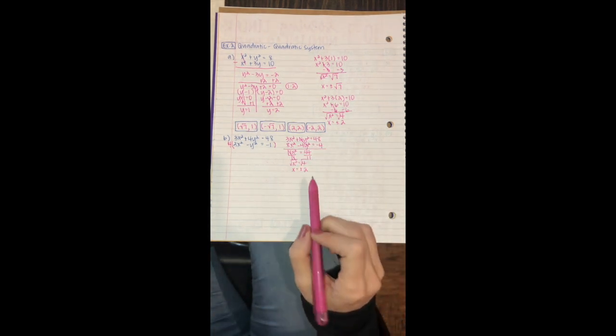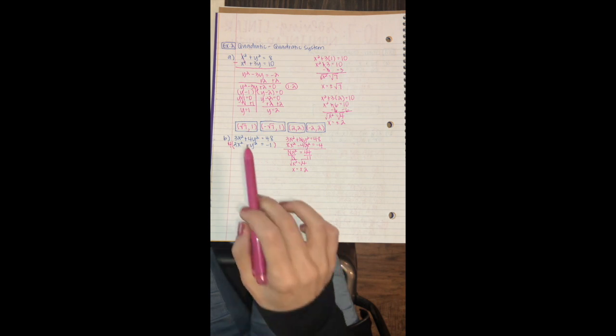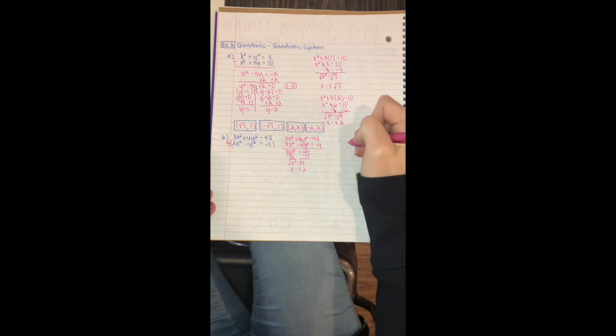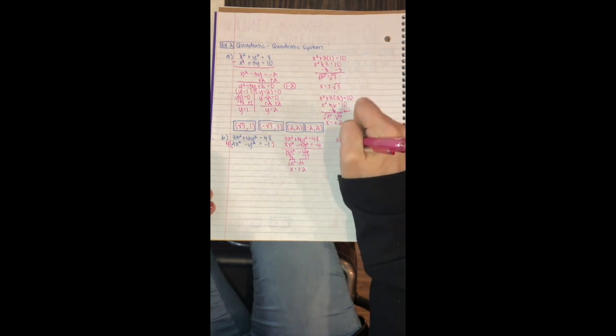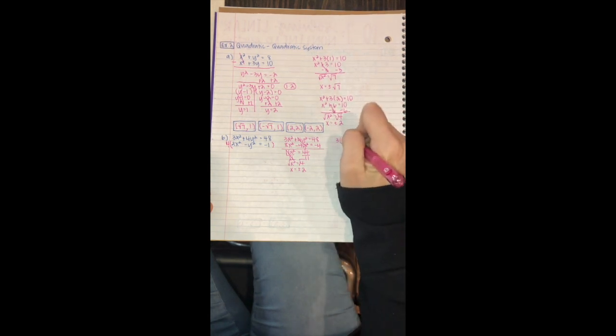So now we will plug in that positive 2 and the negative 2 into one of the equations. You can choose either one. Let's do the top, because that way my y is already positive. So I have 3, and instead of x squared, I'm going to do that positive 2. So 3 times 2 squared plus 4y squared equals 48. 2 squared is 4. And then 4 times 3 is 12.